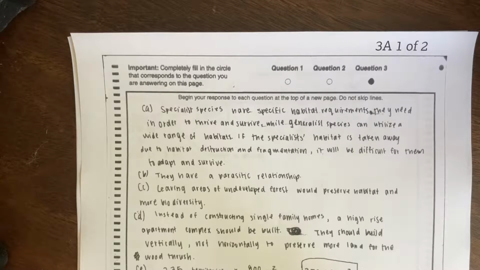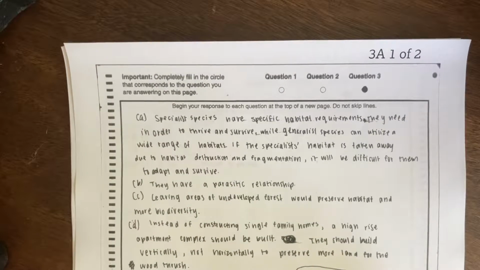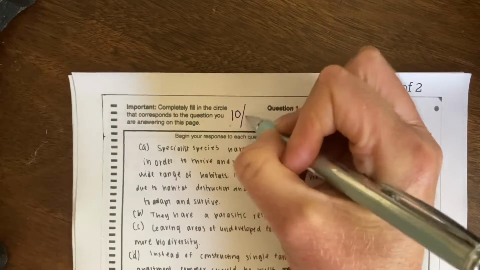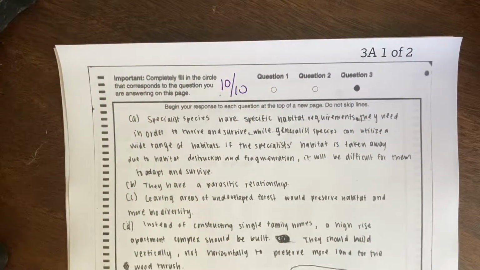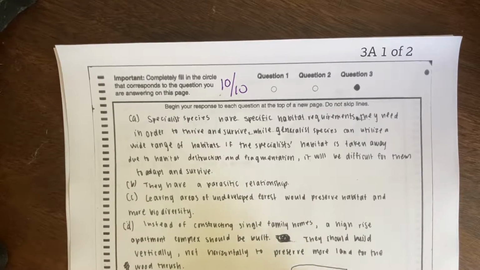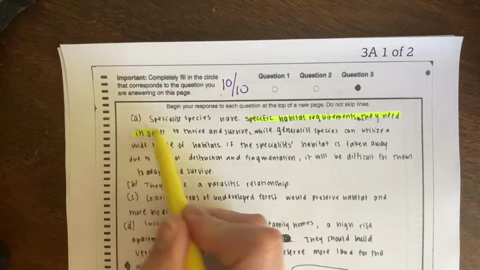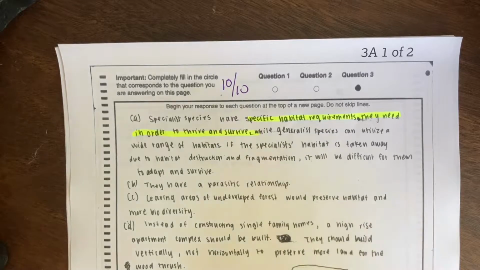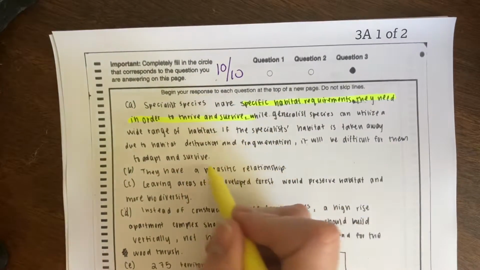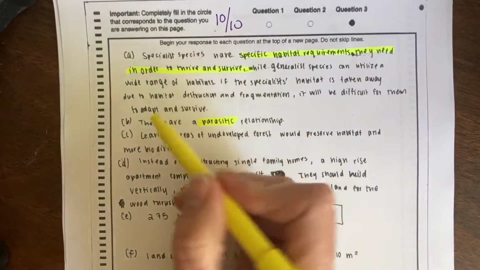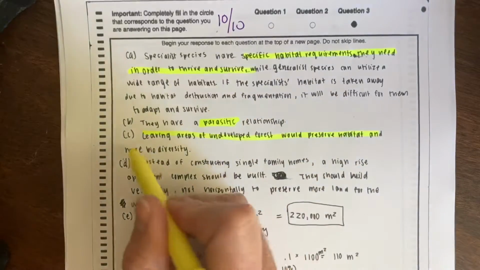All right, so this FRQ, 3A, they did really well. So this person actually got 10 out of 10. So this is a perfect score, and let's take a look at some of the things that are required for a perfect score. For letter A, it was the specific habitat requirement they would need in order to thrive and survive. That gives them the point for A. The point for B, parasitism, parasitic is fine. For C, it's leaving areas of undeveloped forest.